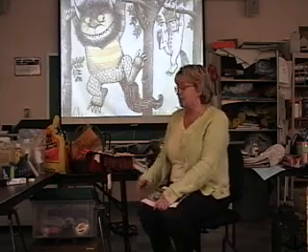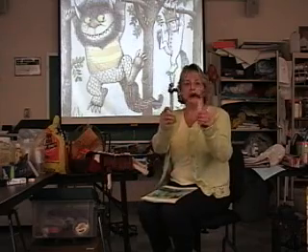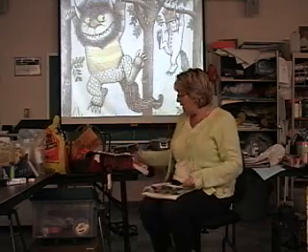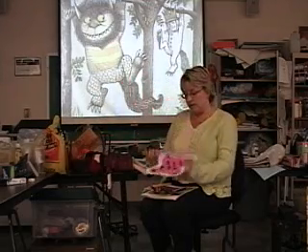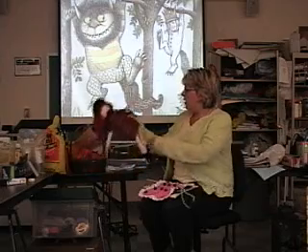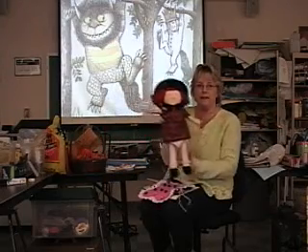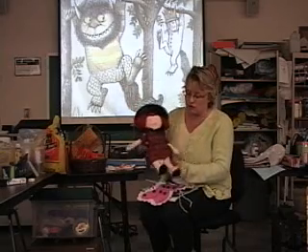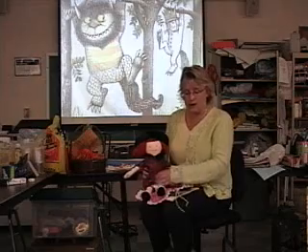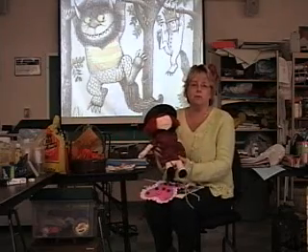Other props you can use with stories include things such as puppets, like this very hungry caterpillar, and later on he turns into a butterfly. I'll be using this in another story. And also there's a lot of commercial props out there available, in case you recognize this character as Miss Madeline. So if I were going to be reading any of the Madeline stories, I might have Madeline come along and sit with the children. Kind of adds an air to the story, makes it more fun.